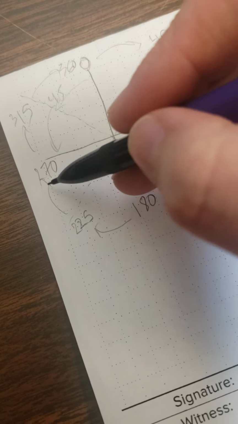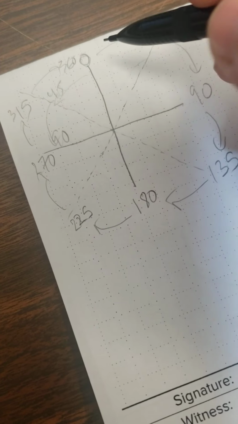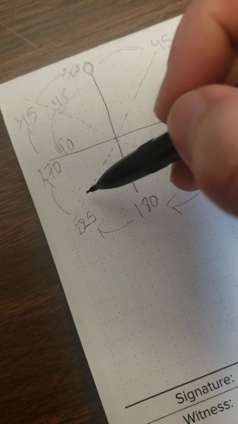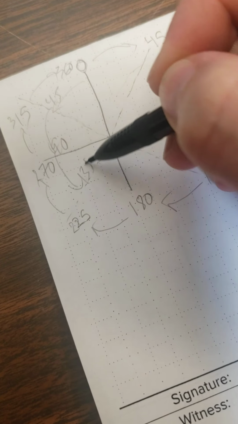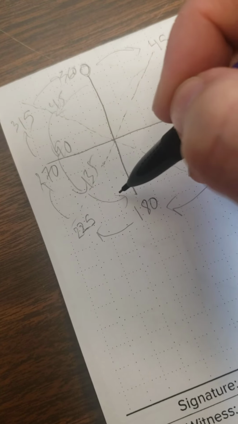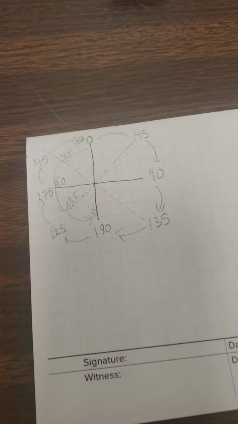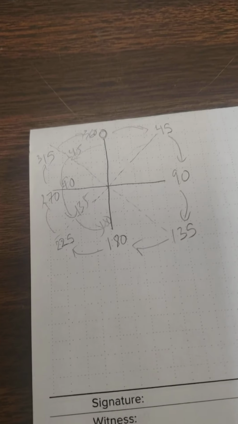If I want to go this way, instead of going 270 to the right, I can go 90 to the left. If I want to go 135 to the left, instead of 225 all the way around, and then 180, it doesn't really matter at 180. So think about the direction you're going and what would be the easiest way to get there.